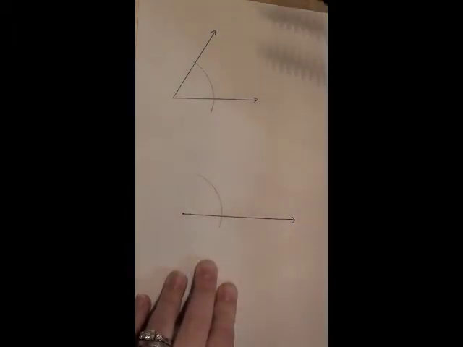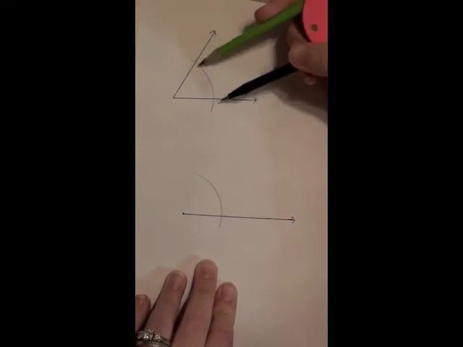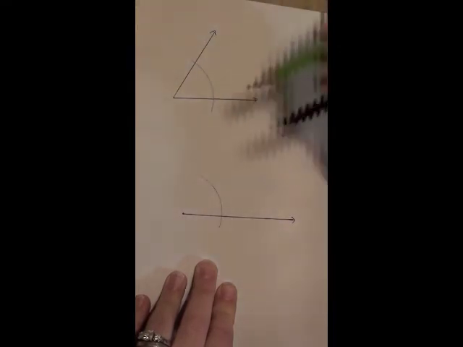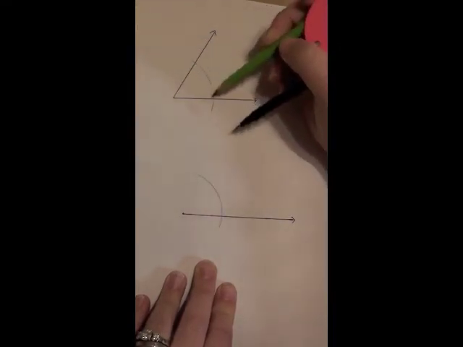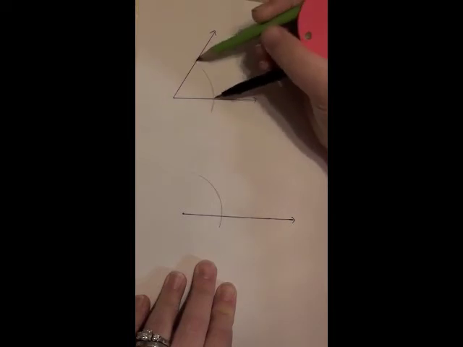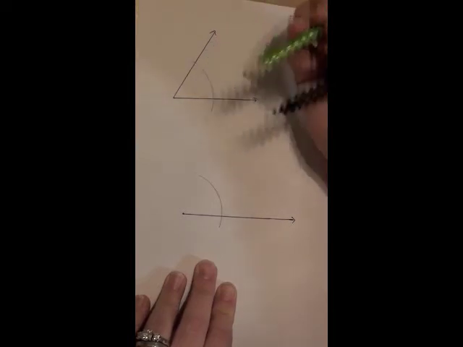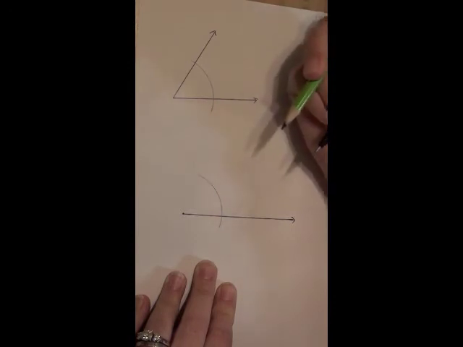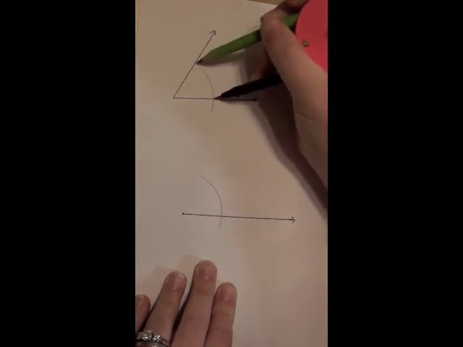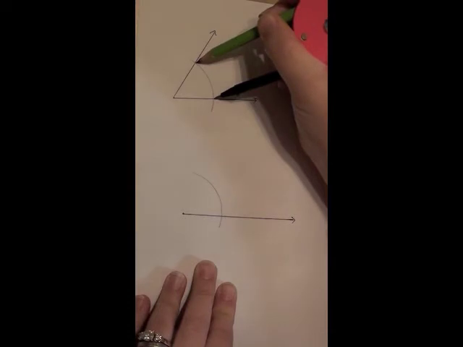Now you go back to the original angle and you take your compass and you need to set it and make it the same width as the distance between the two sides. So for me, it's remarkably close, but it's just a little bit too big. So I need to make the compass a little smaller, and see now it's the same size.